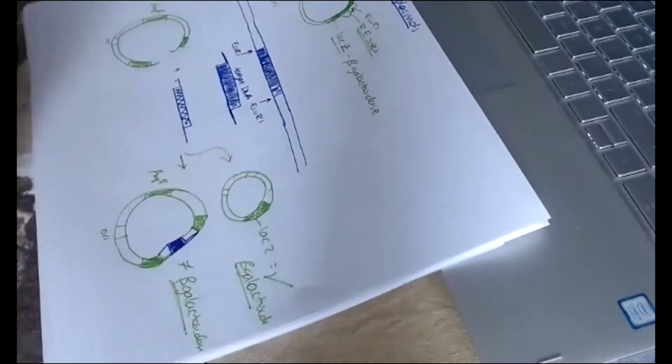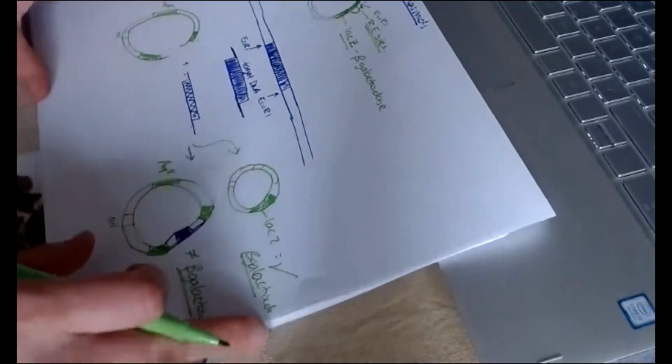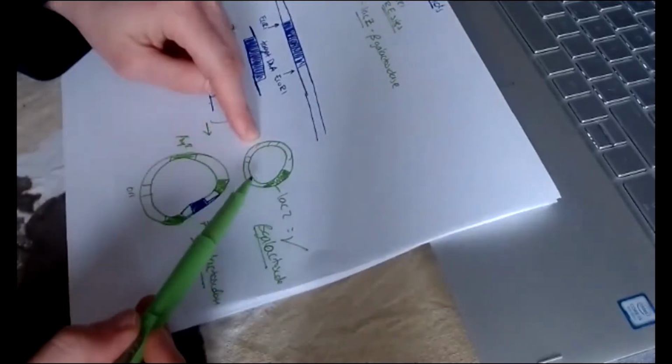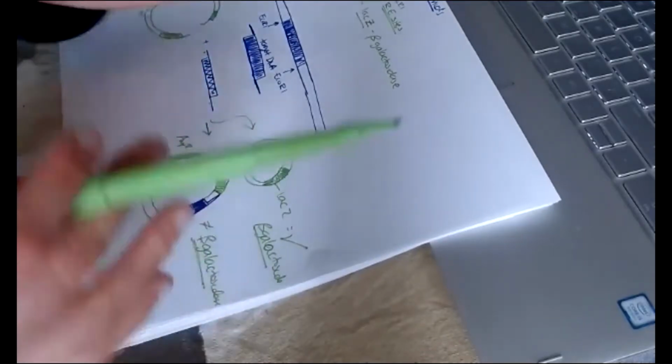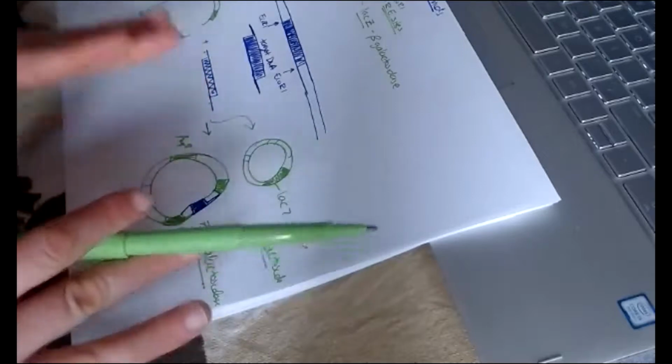Depending on the presence or absence of this particular enzyme, beta-galactosidase. Okay, so now that we have this, in our tube we have both plasmids that don't have the target DNA and plasmids that do have the target DNA. At this point, we cannot differentiate between them just yet.